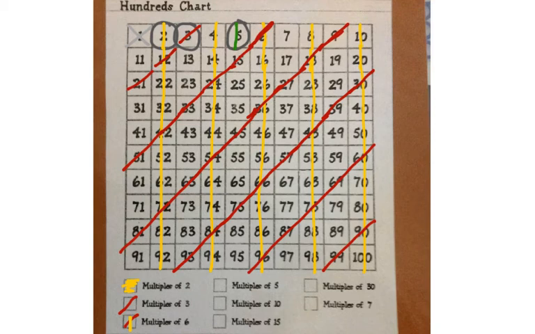Now I want you to check your responses with mine. So of course 5, 10 is also a multiple. And we notice that we have this huge column that ends in zeros. So of course anything that ends in a 0 is a multiple of 5, and anything that ends in a 5 is a multiple of 5. So there are some patterns here.